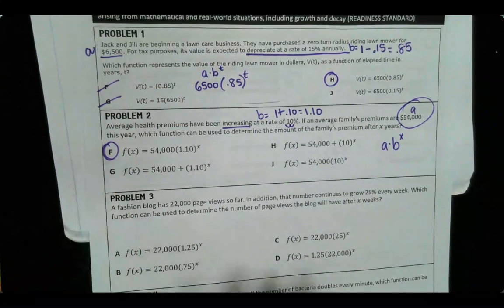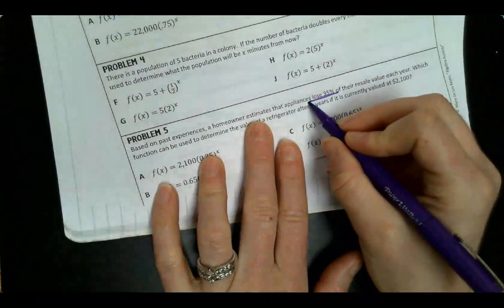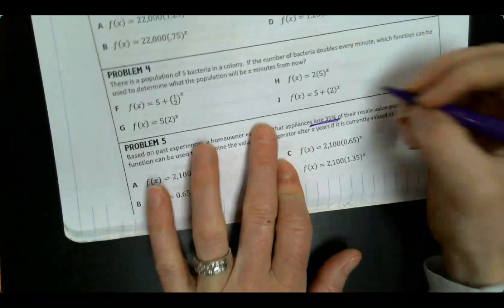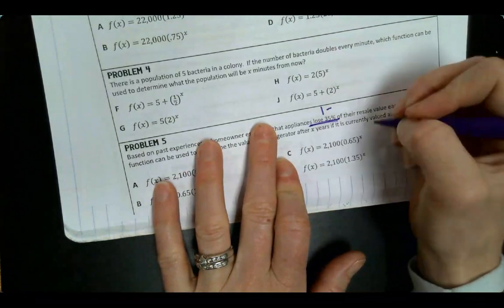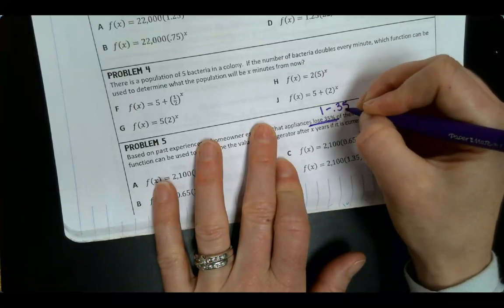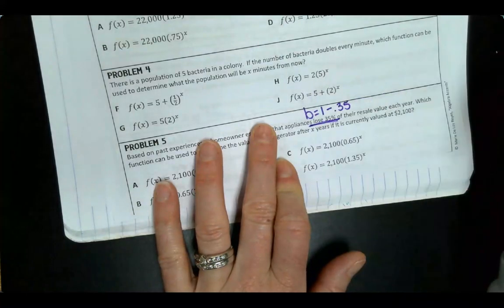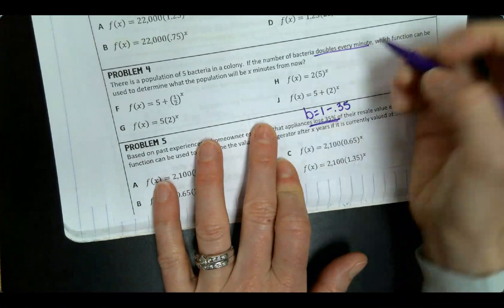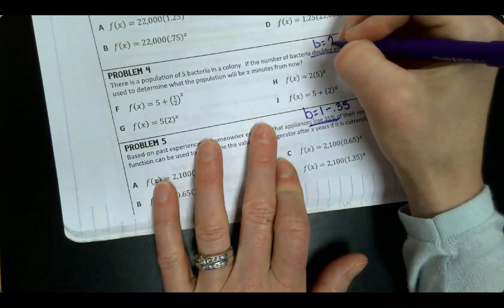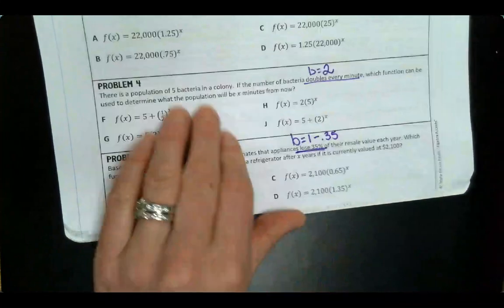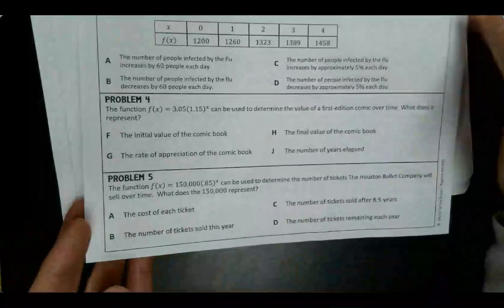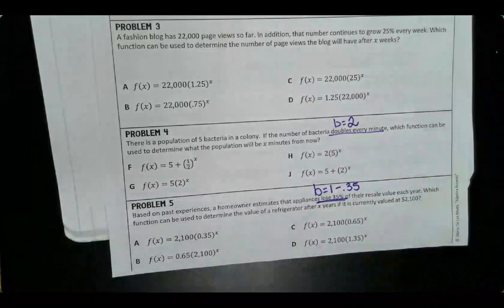You need to make sure that you finish all of these problems. Be careful on this one. It says loses 35%. So that means you're going to do 1 minus 0.35 to get your B value. So that's going to help you on that. Double means that your B value is 2. Okay, you should be able to finish the entire paper now.